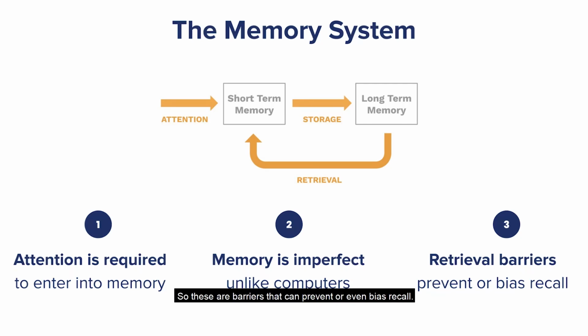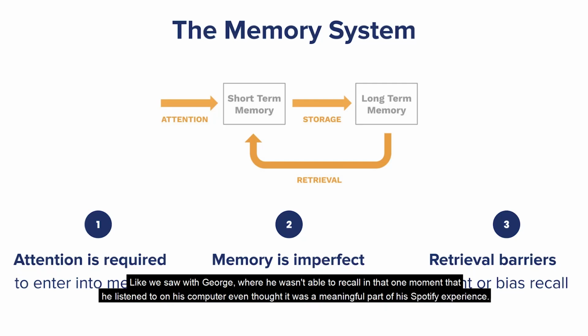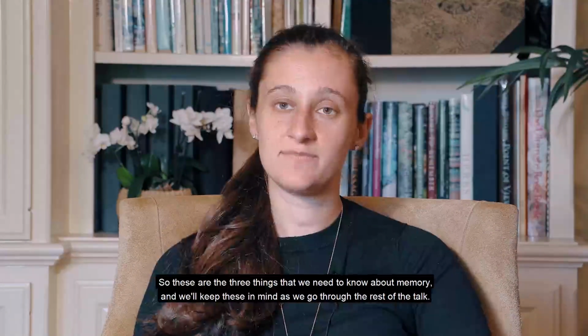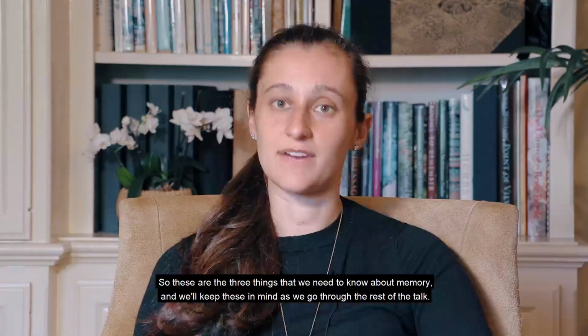So these are barriers that can prevent or even bias recall, like we saw with George, where he wasn't able to recall in that one moment that he listened a lot on his computer, even though that was a meaningful part of his Spotify experience. So these are the 3 things that we need to know about memory, and we'll keep these in mind as we go through the rest of the talk.